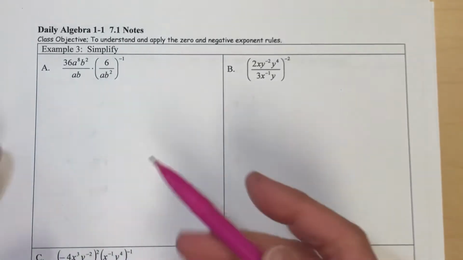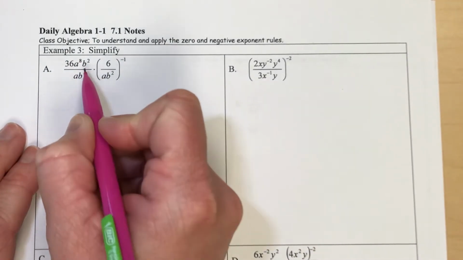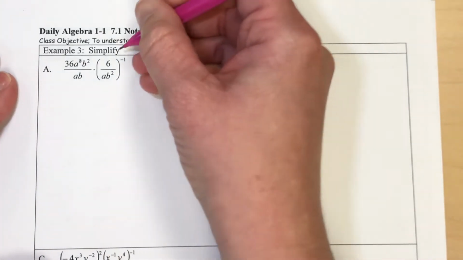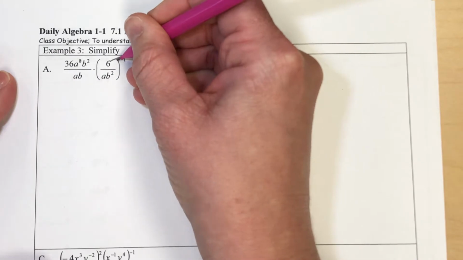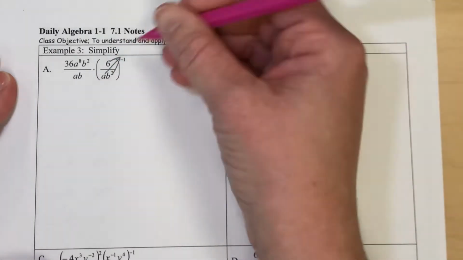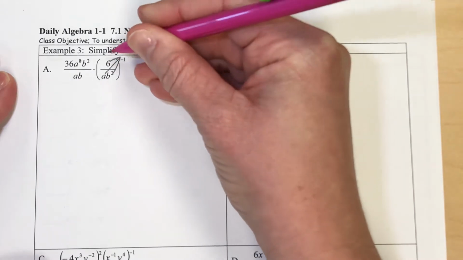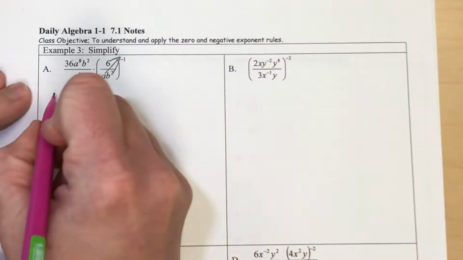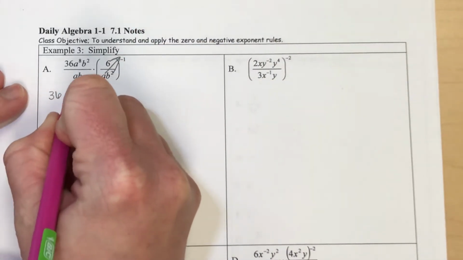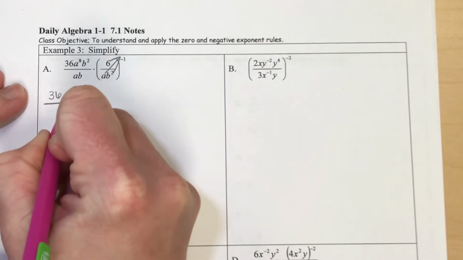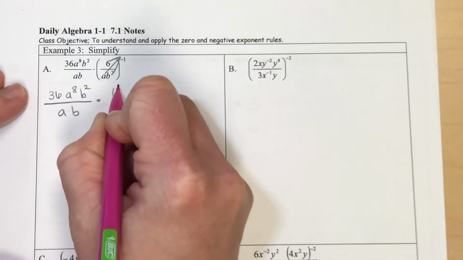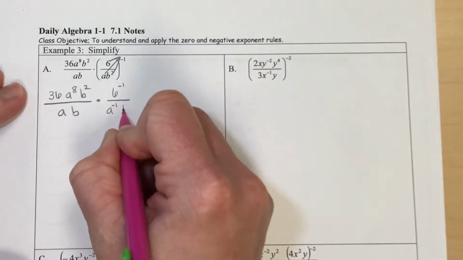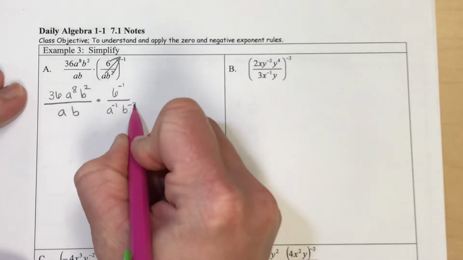The first one has 36a to the 8th b squared times, and now this entire fraction has this -1 symbol. This really means this -1 is going to go to my 6, my a, and my b, which means everything in this fraction is going to need to flip floors because of that negative. I'm going to copy this part down first, because I'm not doing anything with it quite yet. But I am going to assign that negative power to everything in this set of parentheses. If you already have a power there, you just multiply 2 times -1 and you get -2.